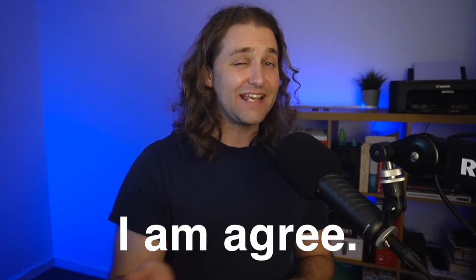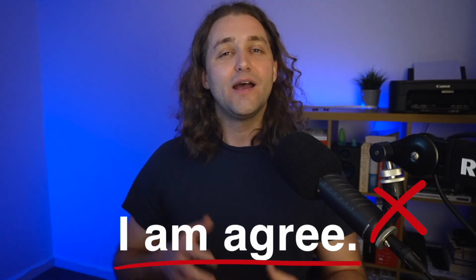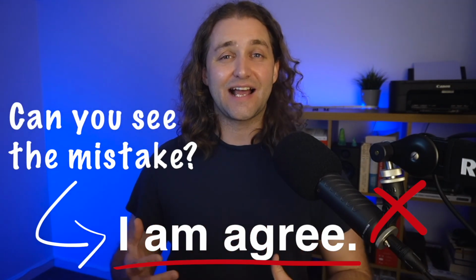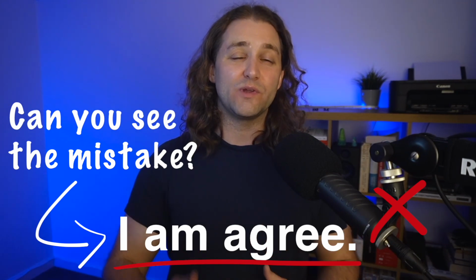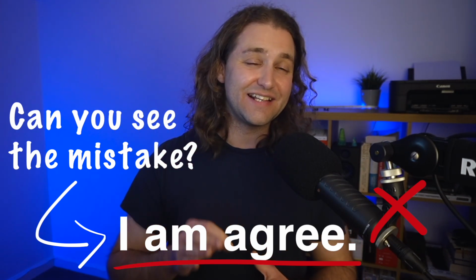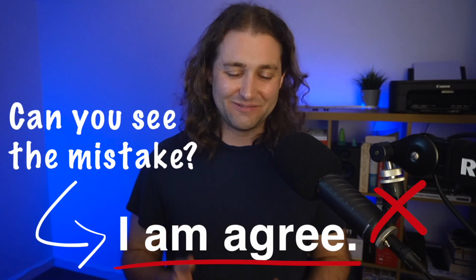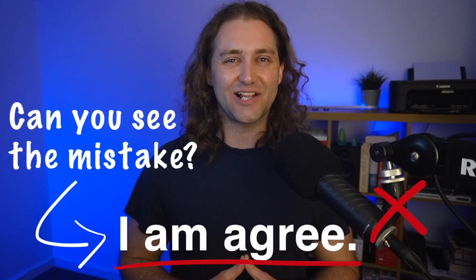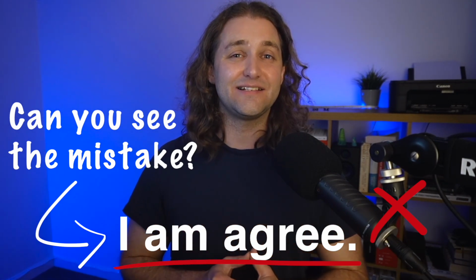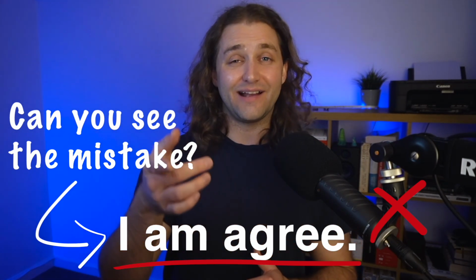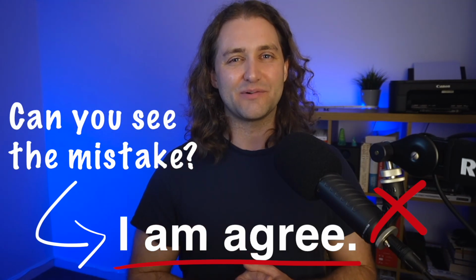There is a mistake in this sentence. Can you see it? This is a sentence I hear all the time, every day, when I'm working with professionals who use English as a second language to communicate at work. They seem to use this sentence a lot. So, if you can't see the mistake in this sentence, or if you can and you'd like to know more about it, then that's what we're going to talk about today.